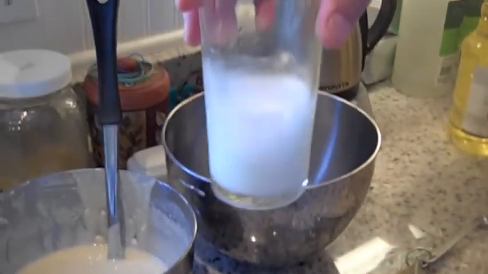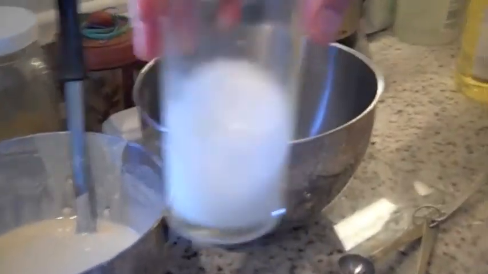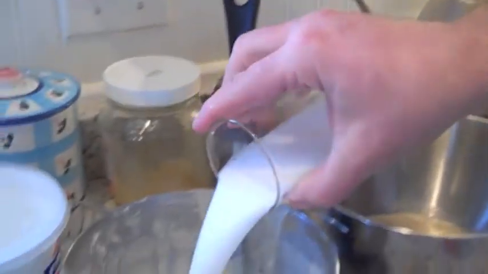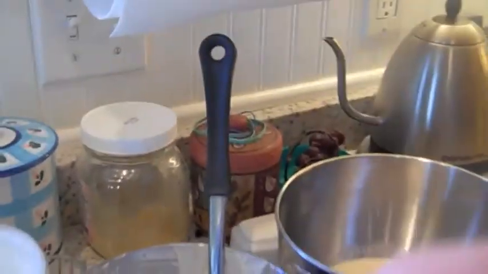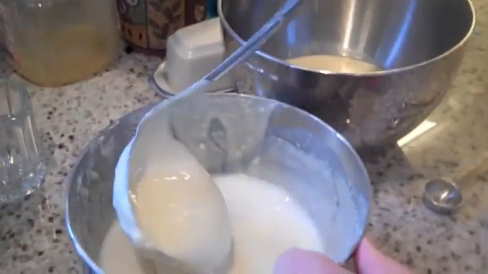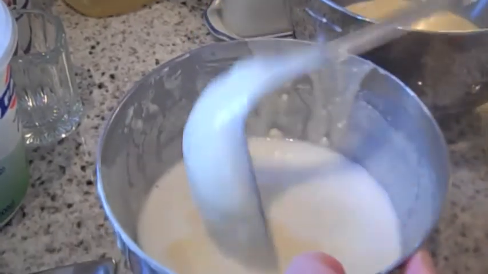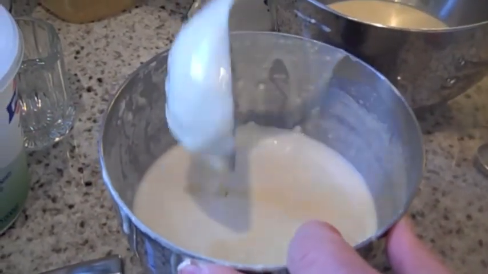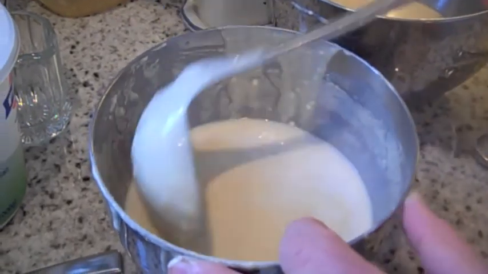and I'm going to put it in this glass that has a little bit of warm water in it. And you can see the first action happening here. Remember, it's double acting baking powder. So the first action is going to occur when it mixes, and the second action, or the second release of carbon dioxide, will happen when it cooks, when heat is applied.